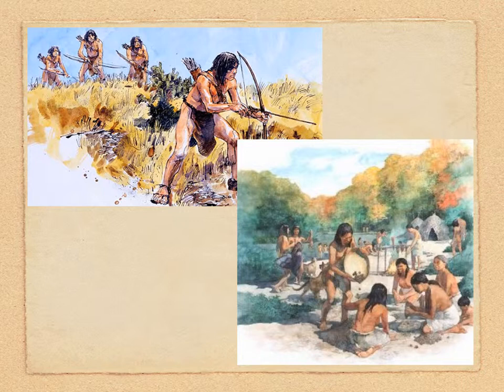Now, if you look at the bottom picture, what you see there are women gathering. This is what generally people did. They had very gender-specific roles. Men generally hunted, although I'm sure there are exceptions, and women generally gathered, although I'm sure there were exceptions. But this is how things worked pretty much everywhere until at some point someone figured out that you don't necessarily have to travel to find food. Perhaps you can grow it yourself.